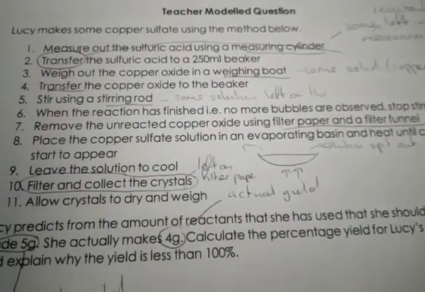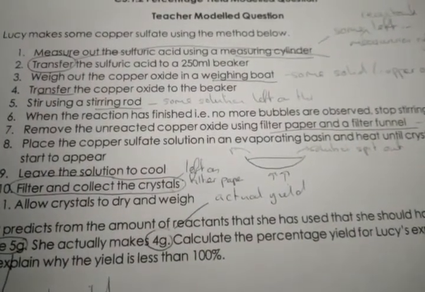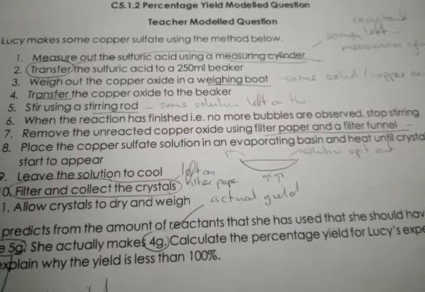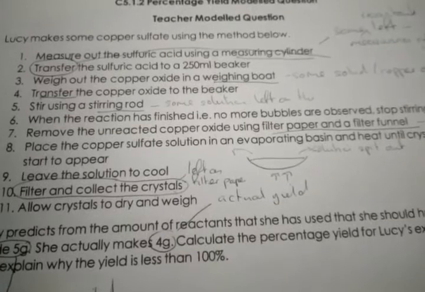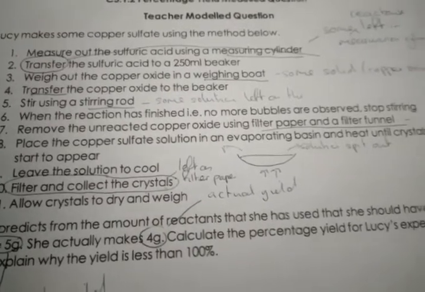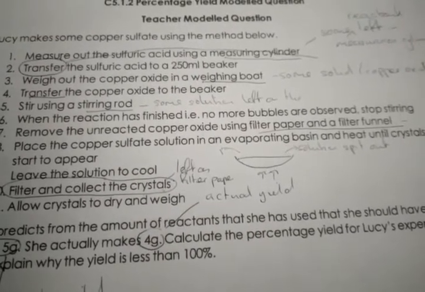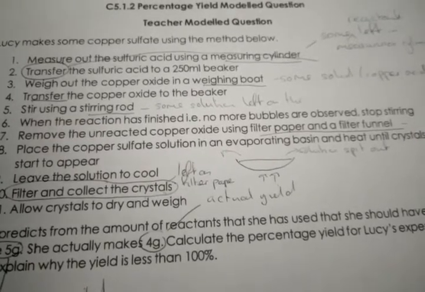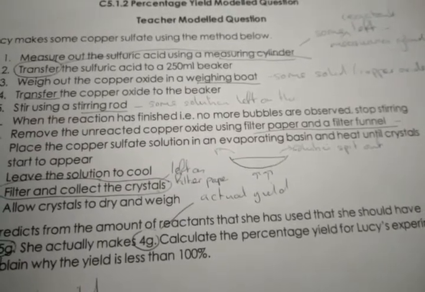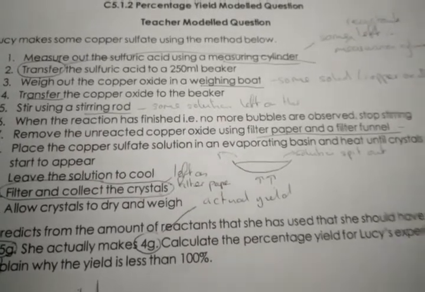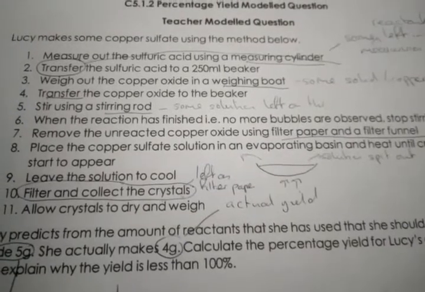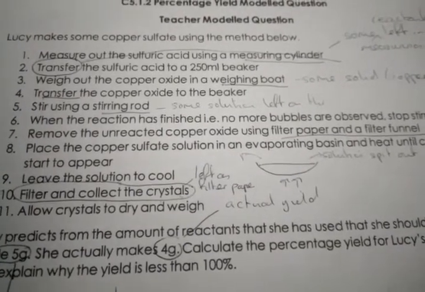Okay, now if I look at this again, I've got the transference loss of the copper oxide and the sulfuric acid. The next important bit, I'm going to ignore the stirring rod here because we don't really talk about that unless we're talking about A level. So we're then going to look at the evaporating basin. When the copper sulfate solution was evaporated, some of the solution might have left the evaporating basin by spitting out. And then we've got the filtration bit. So they're the two bits that we need to worry about.